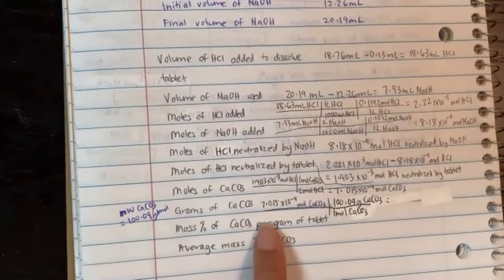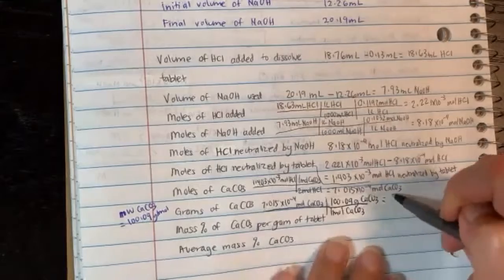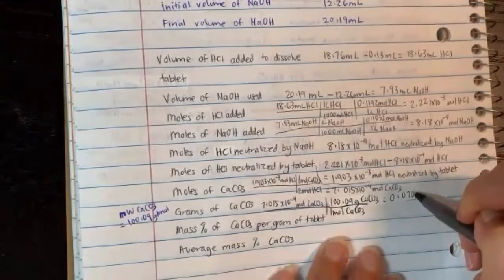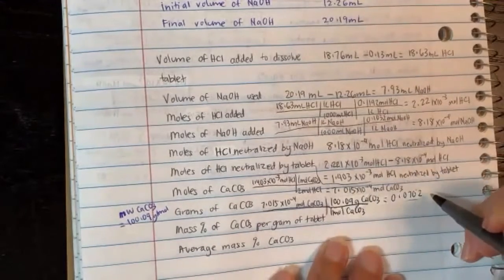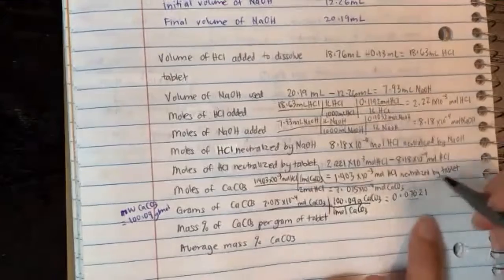So let me redo that real quick. And you get 0.07021, keeping 4 sig figs, grams of CaCO3.